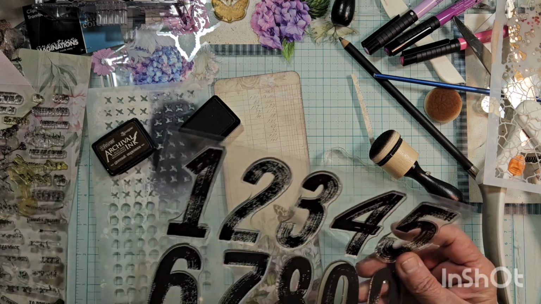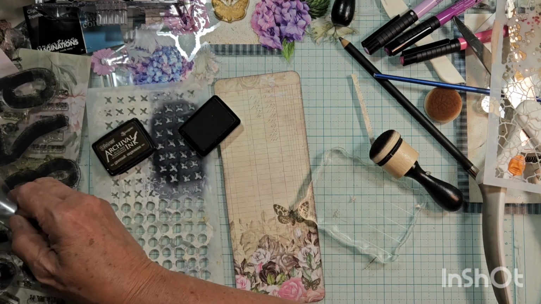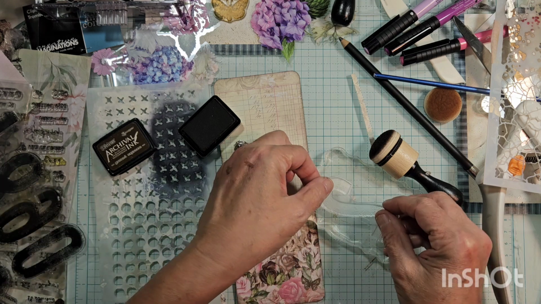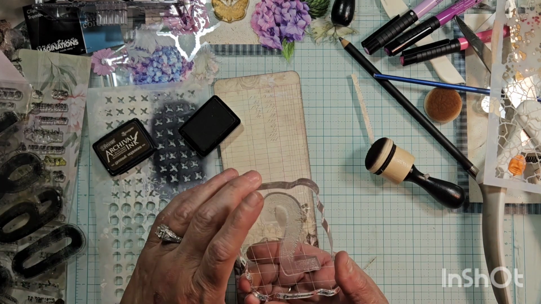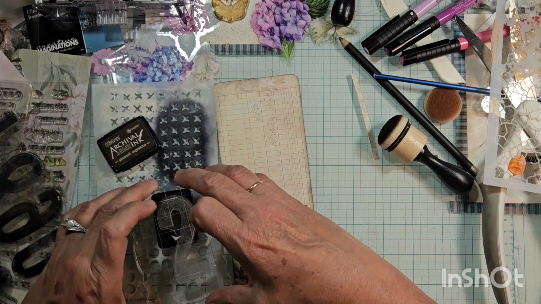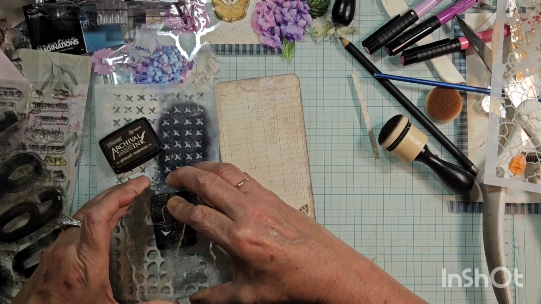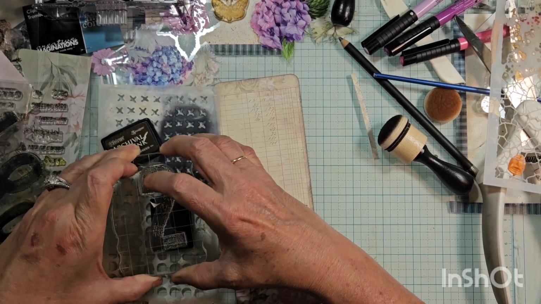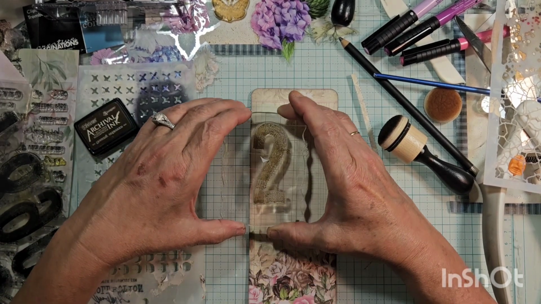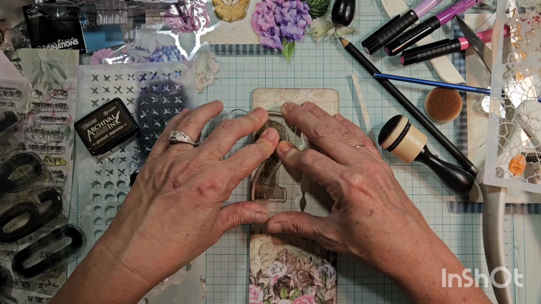Just cause. All right, I'm just gonna go with 2. Sticking with the ground espresso here. Okay, I just want this 2 to be right here.